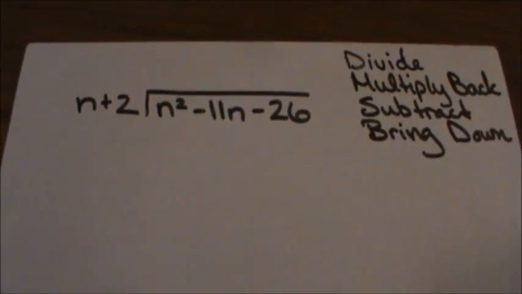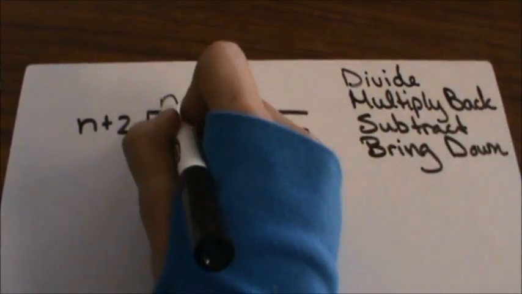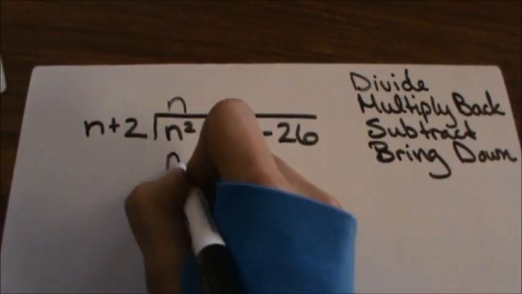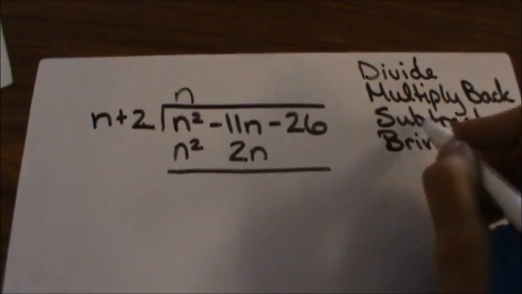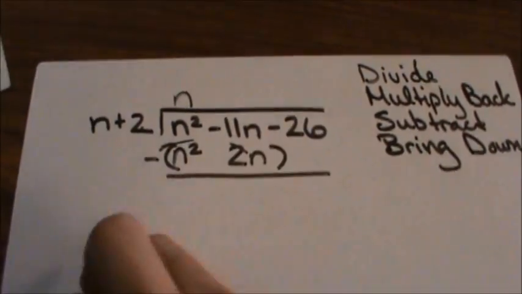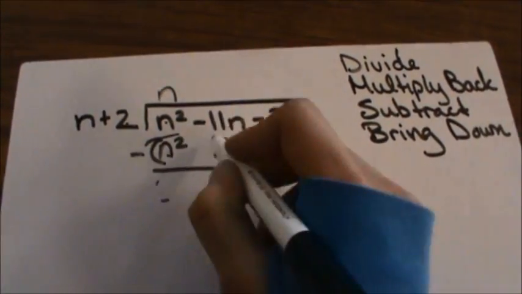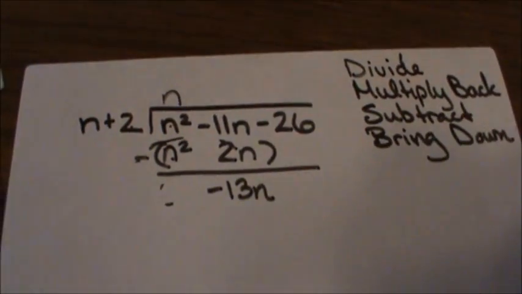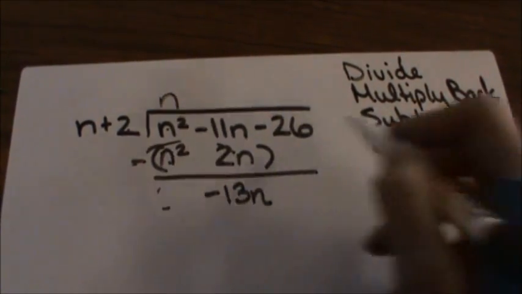Let's try another one. Divide. N divided by n squared is n. Multiply back. N times n is n squared. N times 2 is 2n. Subtract these two terms. And again, it's like you're distributing. So n squared minus n squared is 0. Negative 11n minus 2n is negative 13n. Bring down the last term.